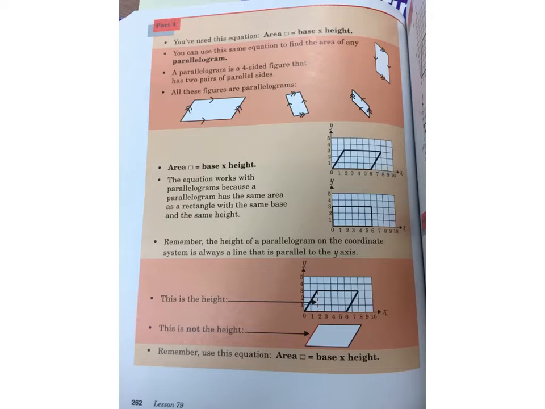For part 4, I'll read what it says in the box and you can follow along. So it says that we've already used the equation area is base times height. So we've done that for rectangles. So area of a rectangle is base times height. And you can use the same equation to find an area of a parallelogram.